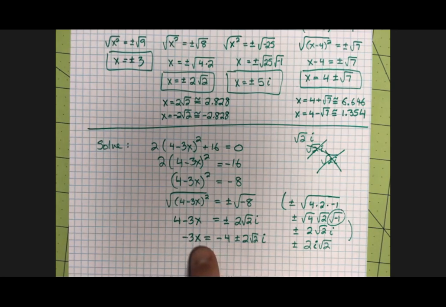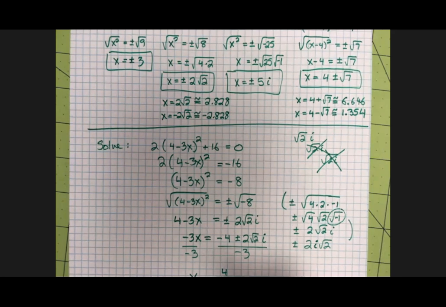And now I divide both sides by minus 3, which is a little bit awkward with this plus minus here, but here's how you could write this. x is equal to negative 4 over negative 3. That's 4/3. Remember, I need the complex number written in separated parts, standard form.